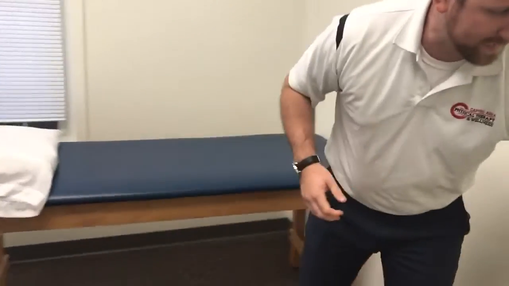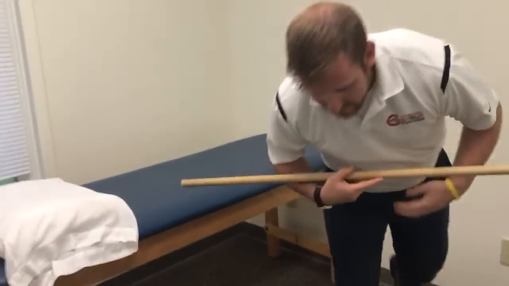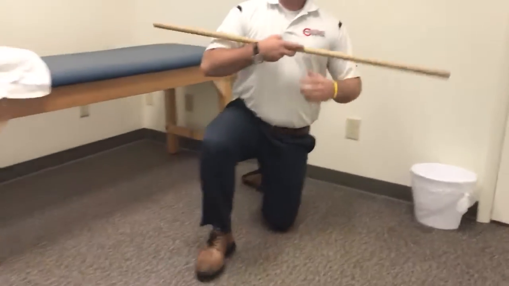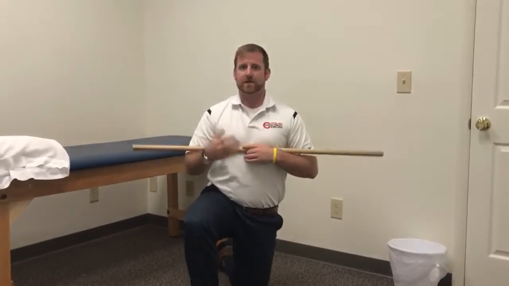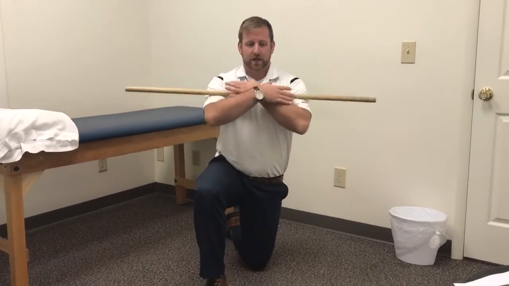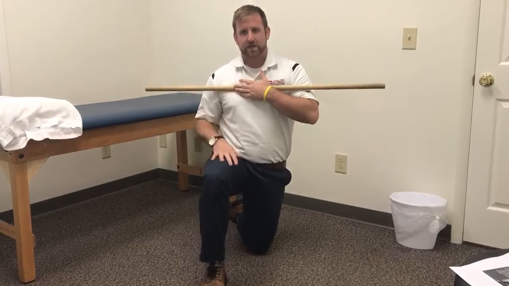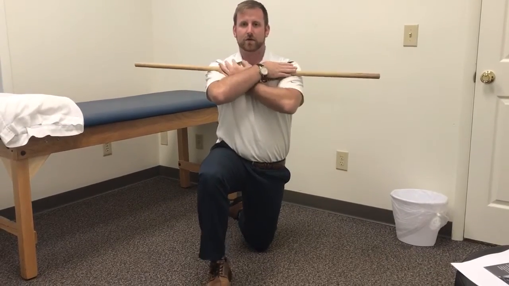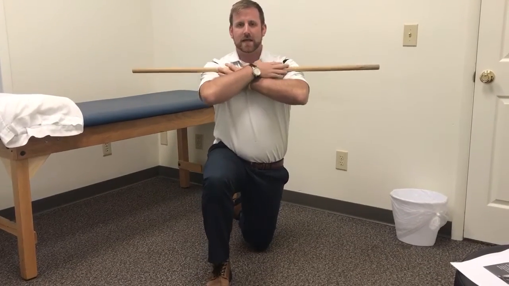So I'm going to grab a stick here, and I'm going to get into this lunging position. And depending on, again, the patient, certain assessments are more appropriate than others. So during this assessment, I'm going to get into this wonderful lunging position. I'm going to have the bar crossed around my shoulders, and I'm going to keep my feet planted, and I'm going to rotate.